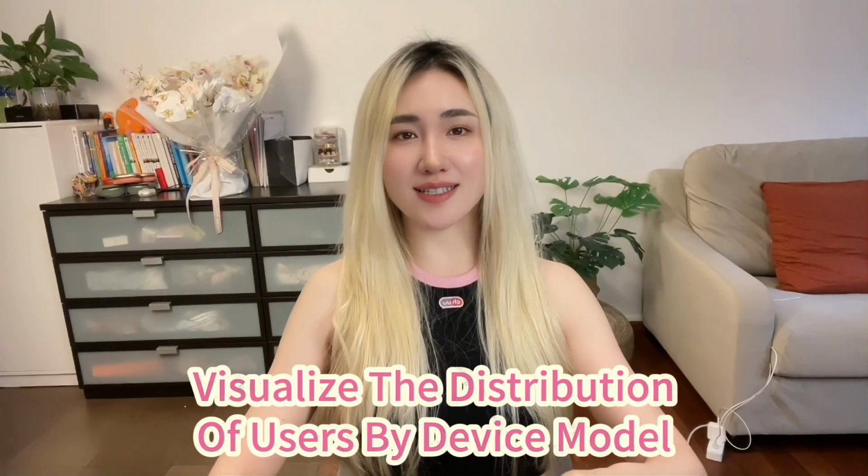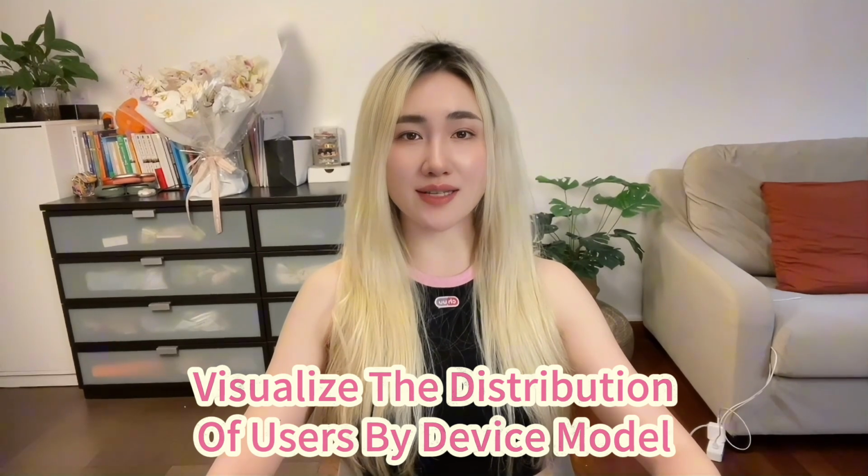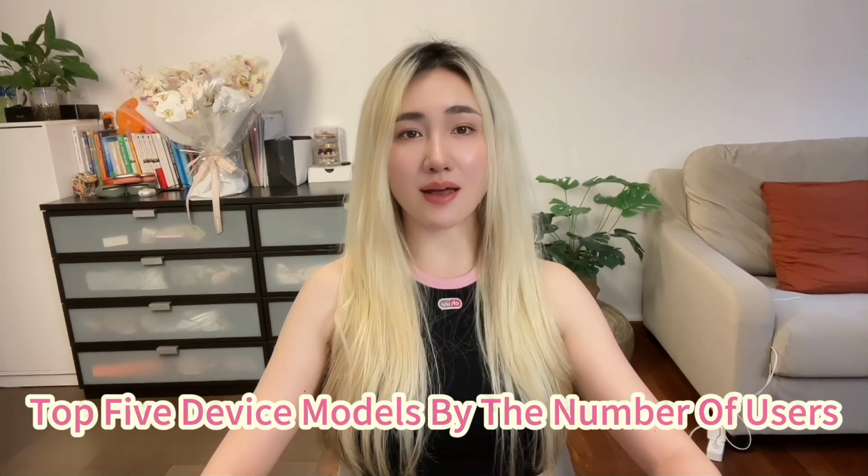Next, let's visualize the distribution of users by device model, which will show us the parts of a whole. For this, I will ask Claude to create a pie chart showing the top 5 device models by the number of users. Our dataset is already uploaded, so we are ready to go.